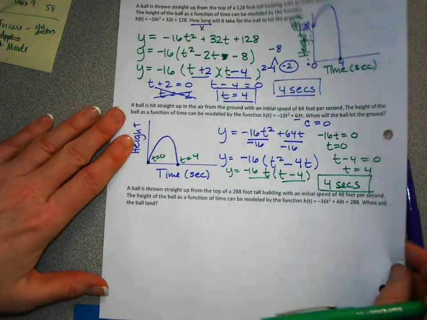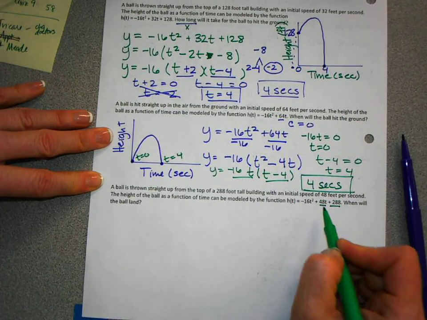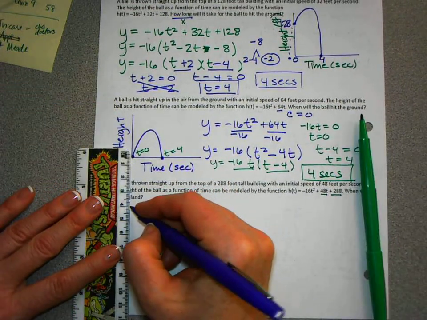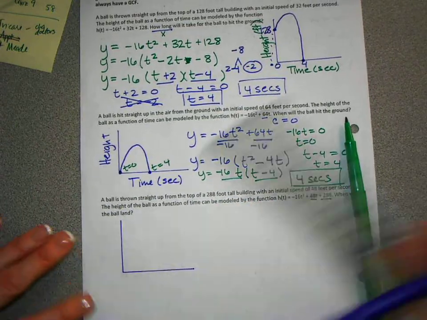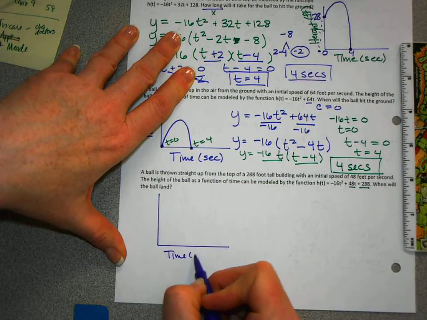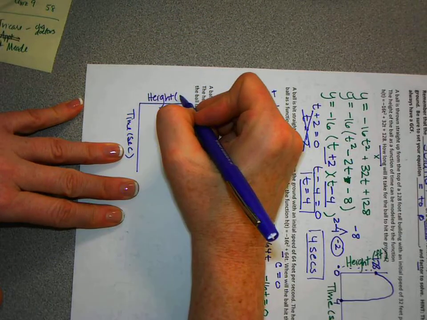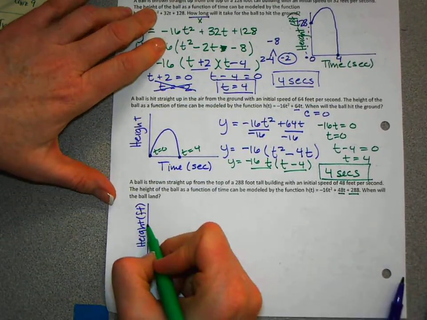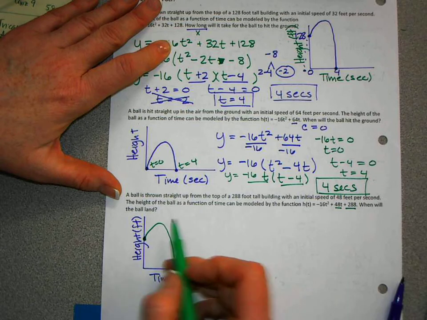All right, last one. A ball is thrown straight up from the top of a 288-foot building. There's the initial height and the initial speed. I hope you're asking yourself why that keeps popping up. That's what you should be asking yourself. I'm not going to talk about that in this video, but here we've got time in seconds and height in feet. The ball is thrown from the top of a 288-foot building, with an initial speed of 48 feet per second. It goes up and comes down. When will the ball land?